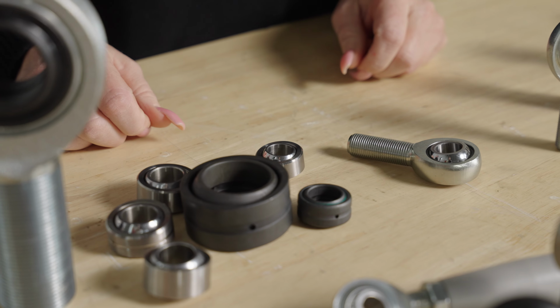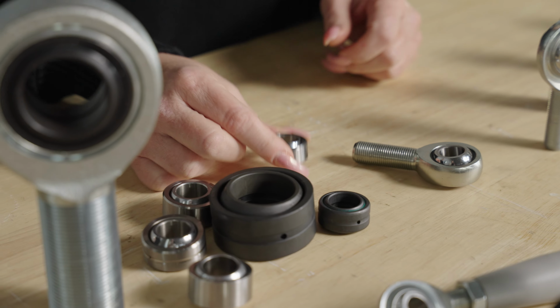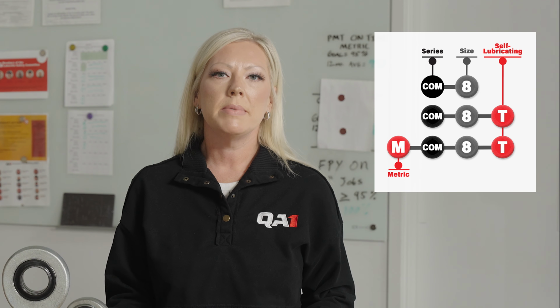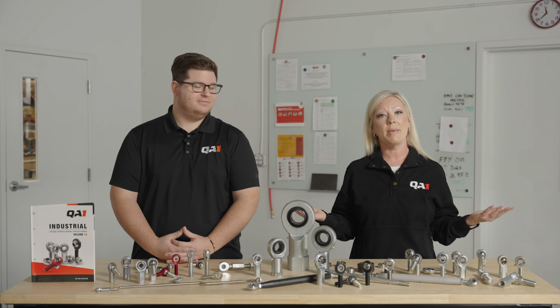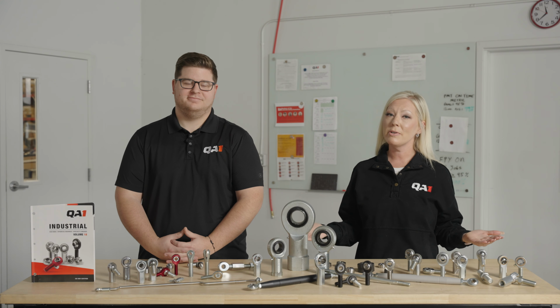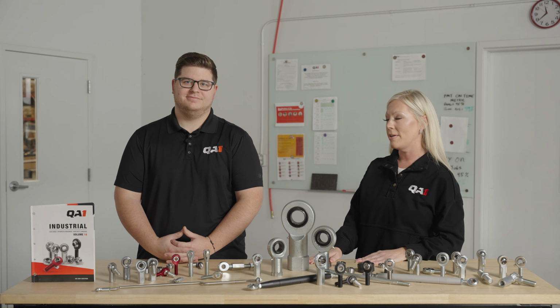Spherical bearings are very similar, but a little simpler because they have fewer variations. Again, reading left to right, if there is an M, it means metric. The series comes next, in this example, COM. The size follows after, again, a number designation. And lastly, if the bearing includes self-lubricating liner, it will include the T identifier at the end. So that's it, believe me. It may feel a little intimidating at first, but it gets pretty simple once you spec a few.